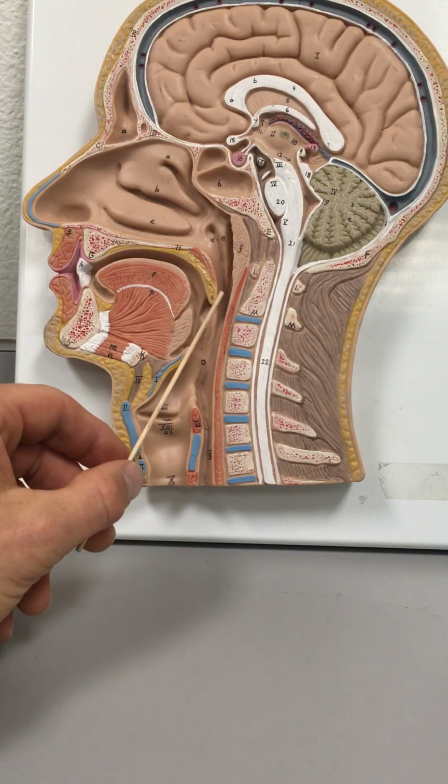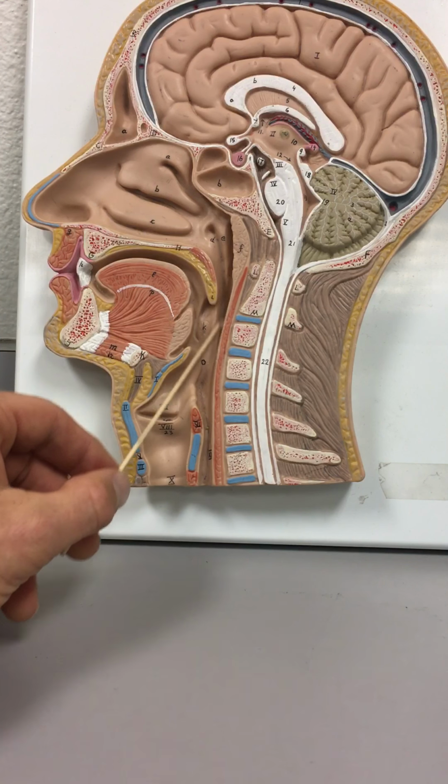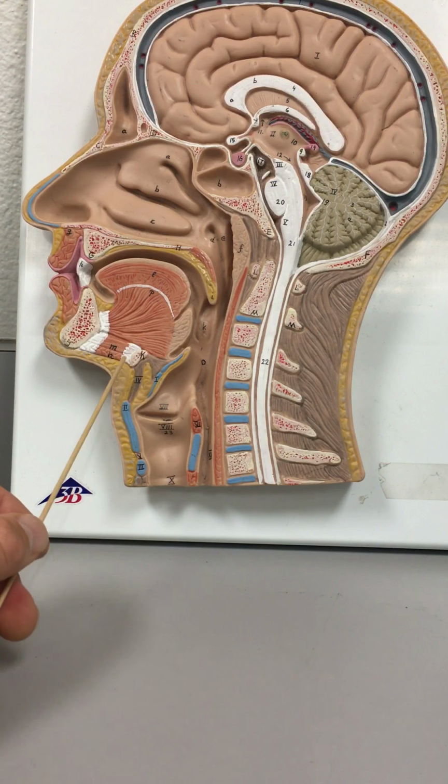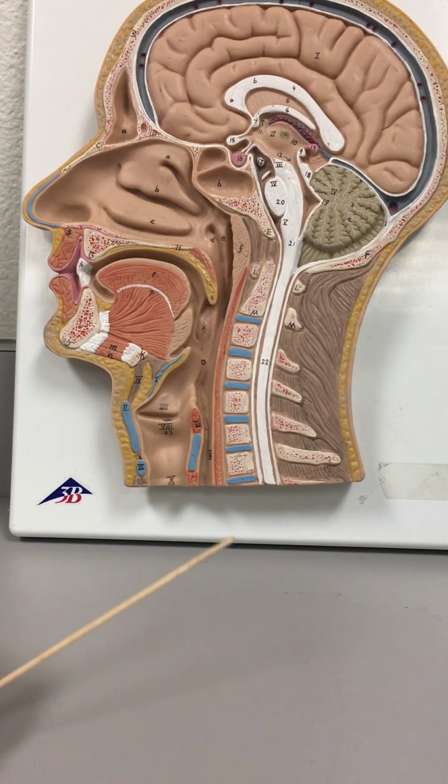If we're talking about the respiratory tract, the next thing we would track down into is, airflow would go into the larynx. Now we have, right here, the hyoid bone. Then we're going to see the thyroid cartilage. And we see large posterior, small anterior, the cricoid cartilages, right?